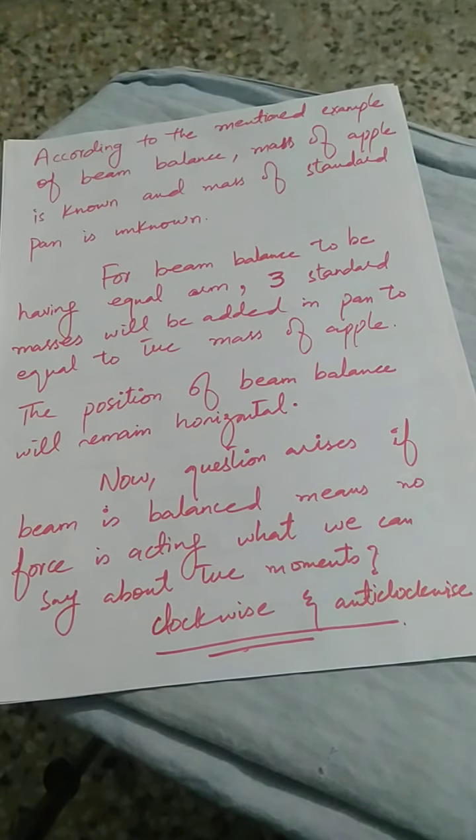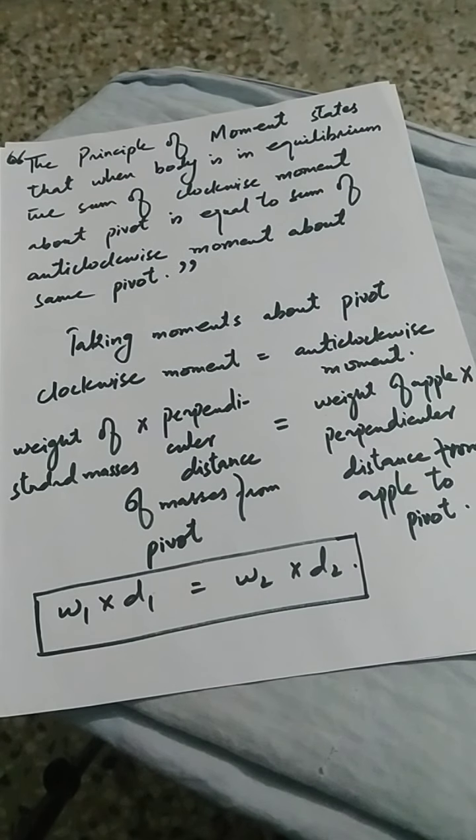In our last video we discussed two types of rotation. The first was clockwise rotation, and the second was anti-clockwise rotation, and the torque was negative if the rotation produced was clockwise, and positive if it was anti-clockwise. So when both the moments are equal, then we will say that the body is in the equilibrium condition.